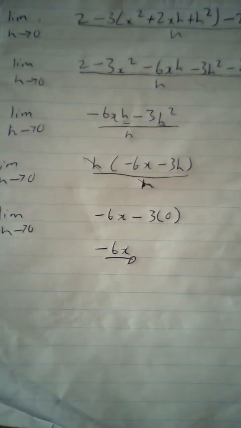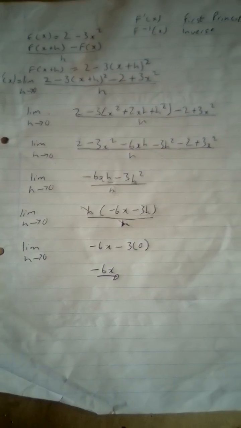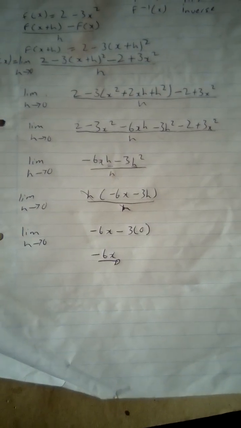Now you can freely substitute your 0 into h. Put 0 right here, this is h right here. So your gradient is going to be negative 6x. Okay, so that's your answer. So this is actually a long story, but it is simple. It is so simple.